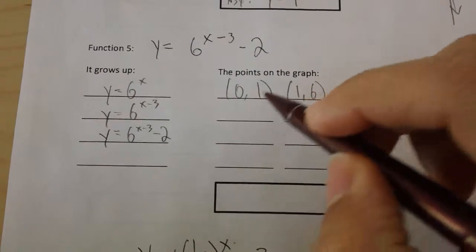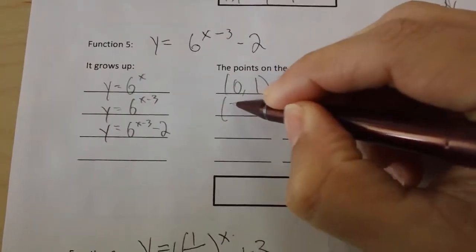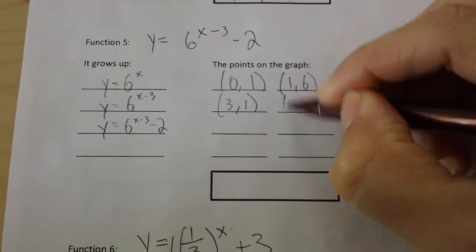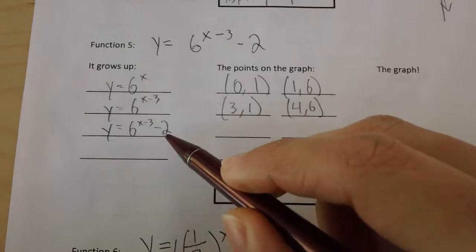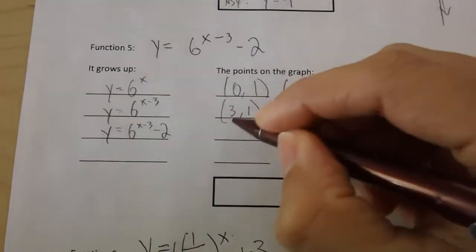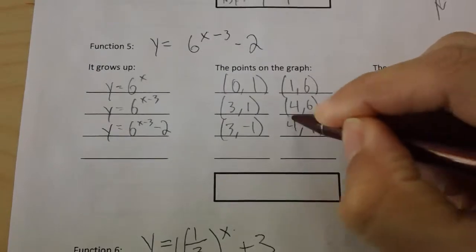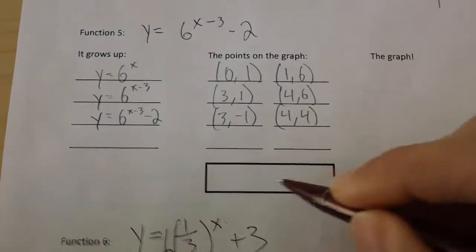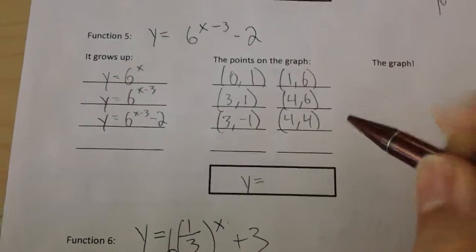This minus 3 is going to move the curve a few spaces to the right. So 3 to the right is 0, 1 becoming 3, 1. And then I'm going to add 3 there, I get 4, 6. I'm going to subtract 2 from the y values, so I have 3, -1, and 4, 4. The asymptote here is going to be y equals -2.